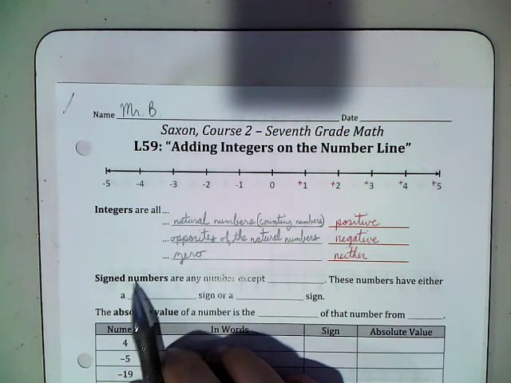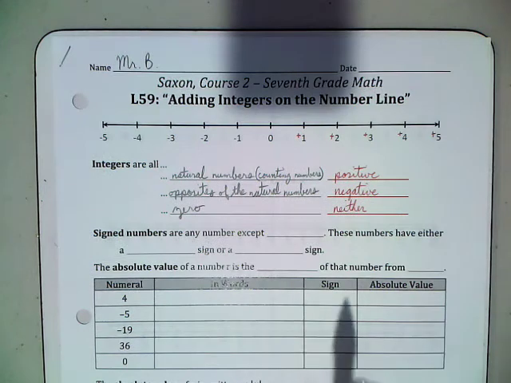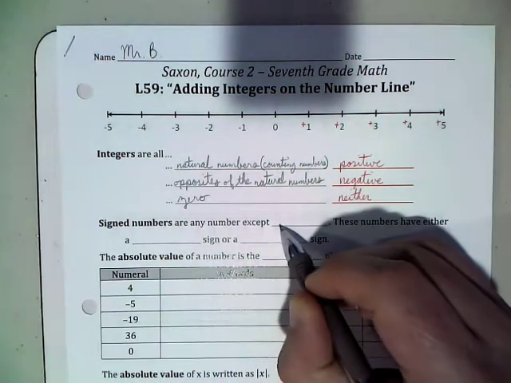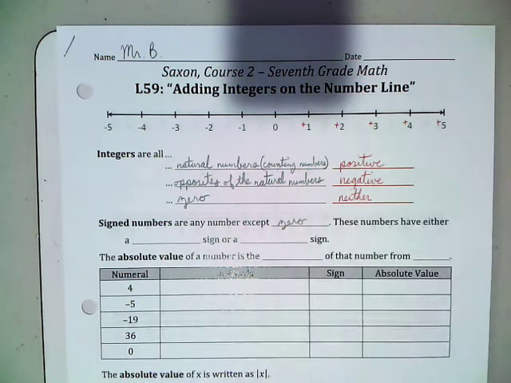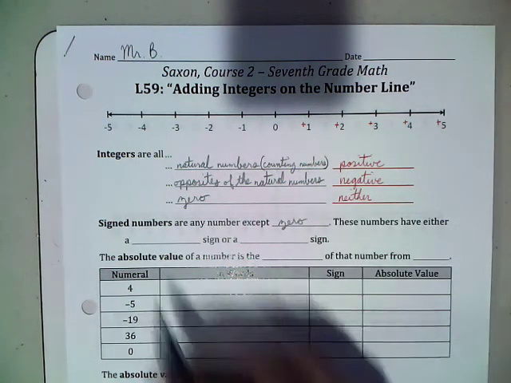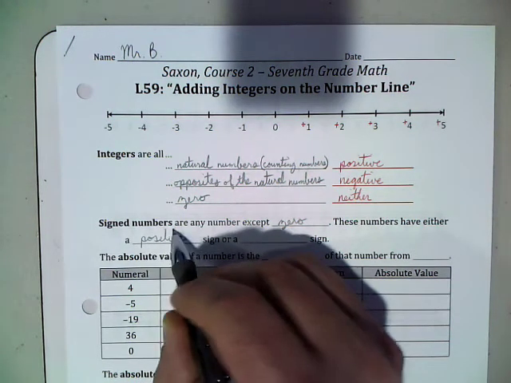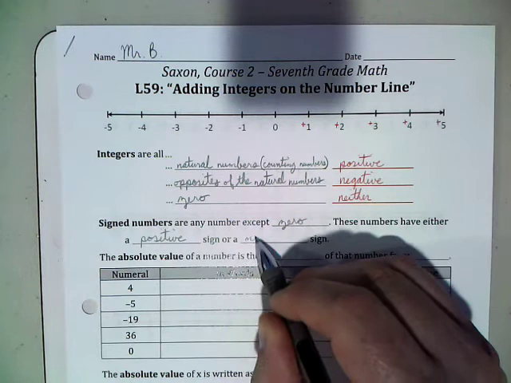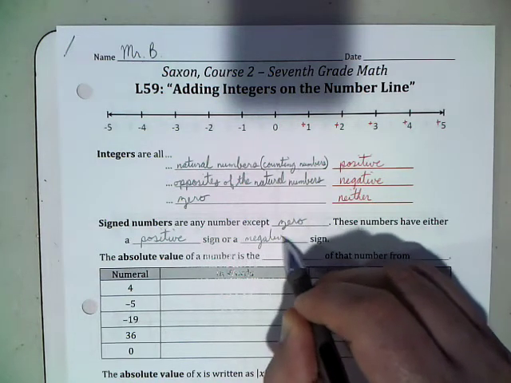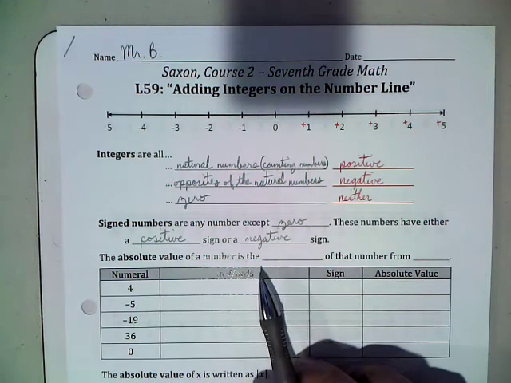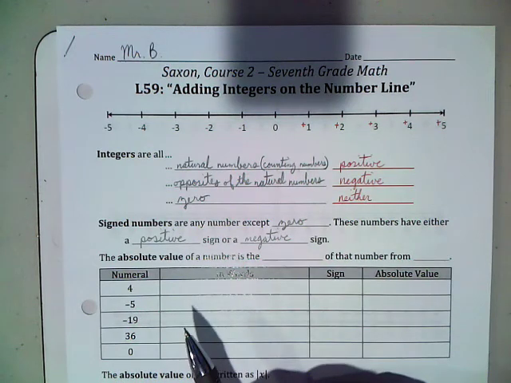Signed numbers are any number except 0. So these numbers either have a positive sign or a negative sign. So 0 is not a signed number.